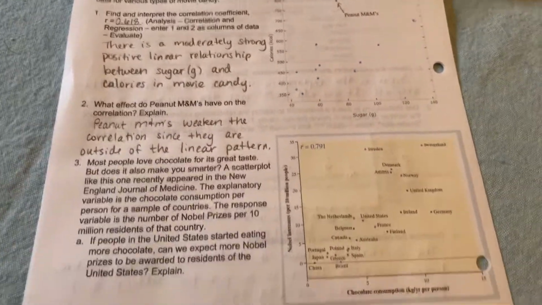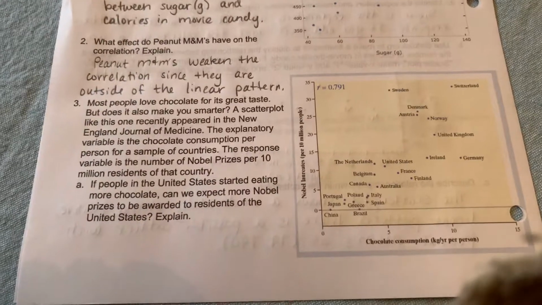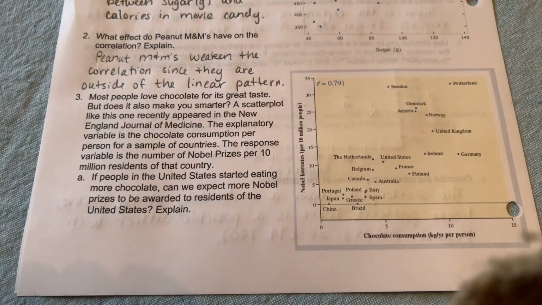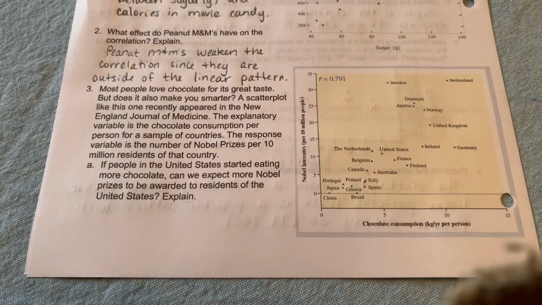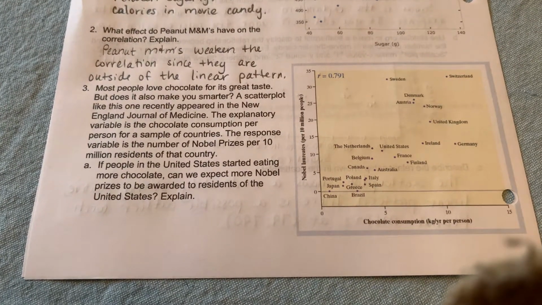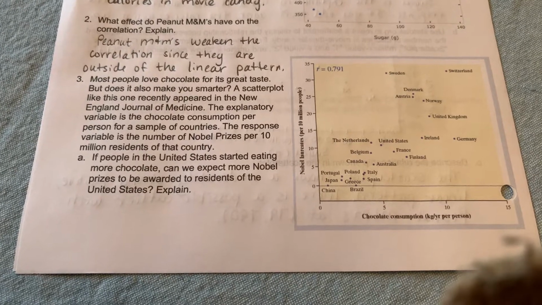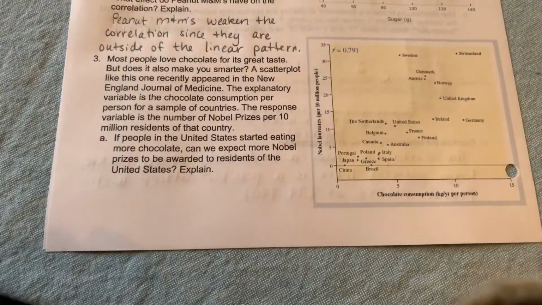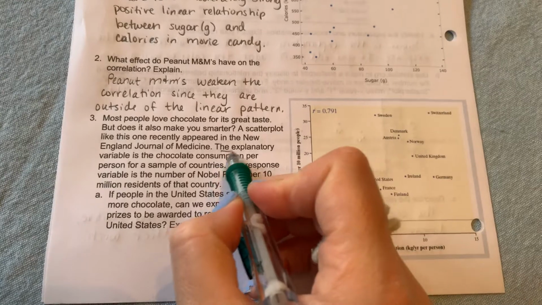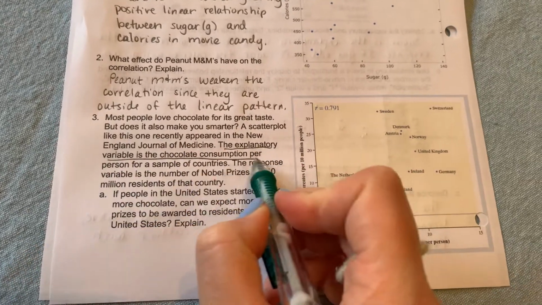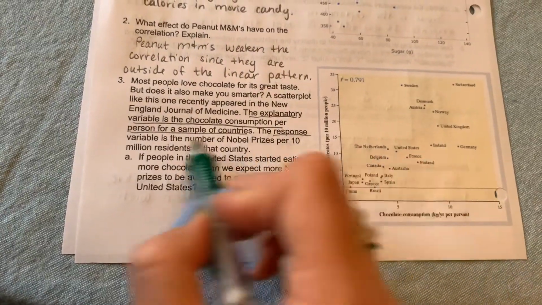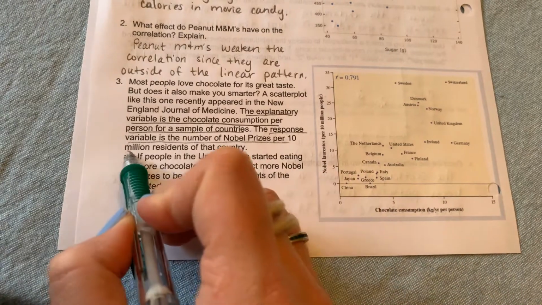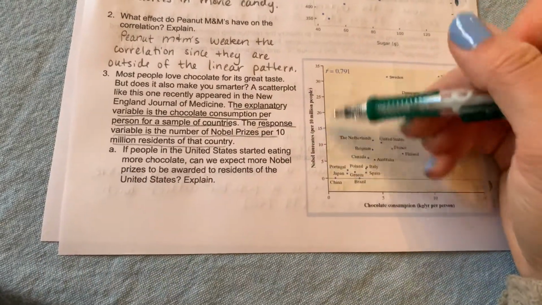Okay, so then the last question, number 3, says, most people love chocolate for its great taste, but does it also make you smarter? I wish. A scatter plot like this one recently appeared in the New England Journal of Medicine. The explanatory variable is chocolate consumption per person for a sample of countries. Okay, so that's important. We can see that down here. The response variable is the number of Nobel Prizes per 10 million residents of the country. We can see that over here.